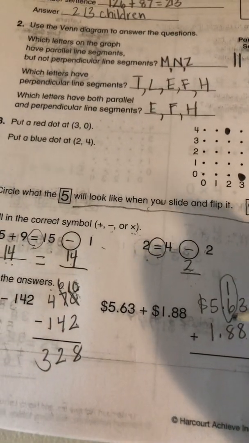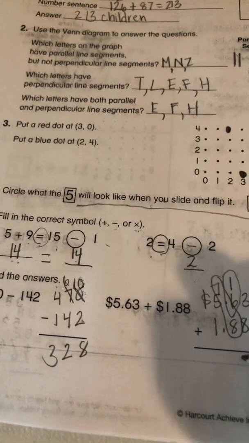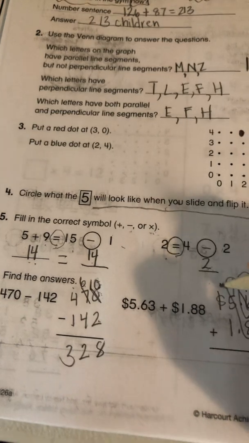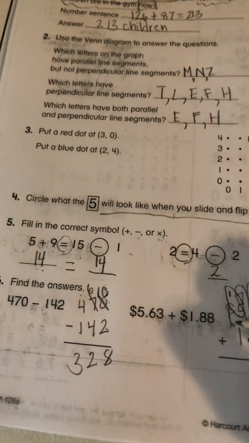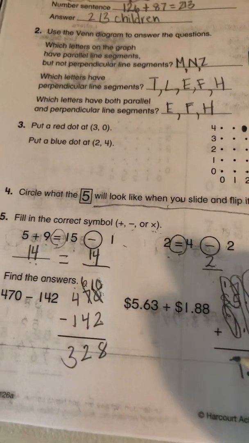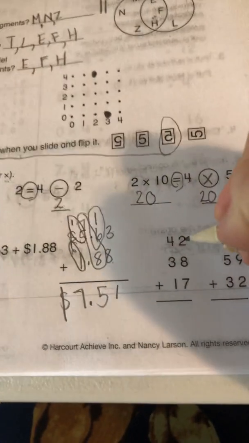Okay, 6 plus 1 is 7. 7 plus 8 is 15. See, yep. Okay, see, now I'm doubting myself. 15, and 5 plus 1 is 6, and 6 plus 1 is 7, so I've got $7.51.